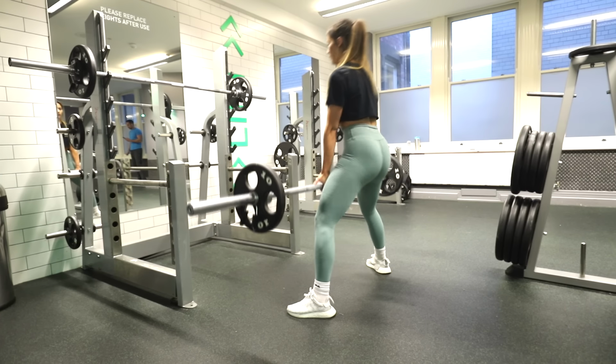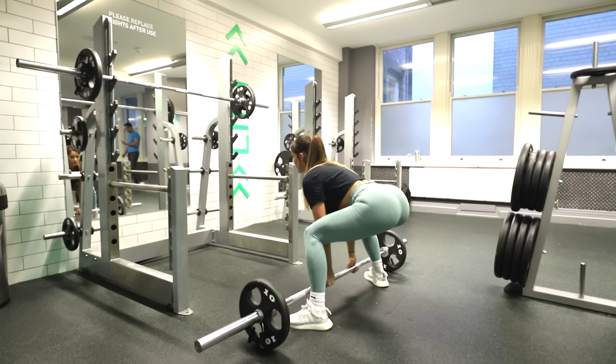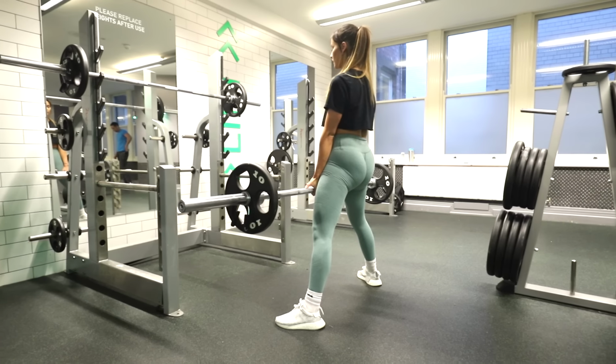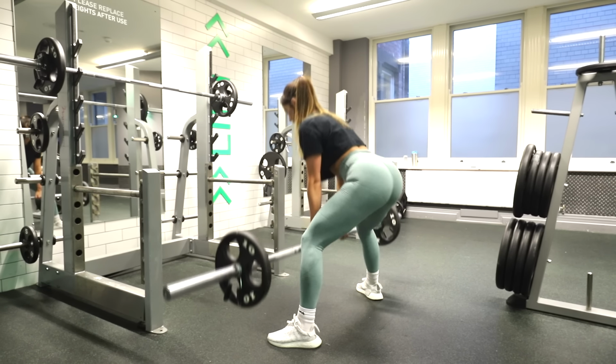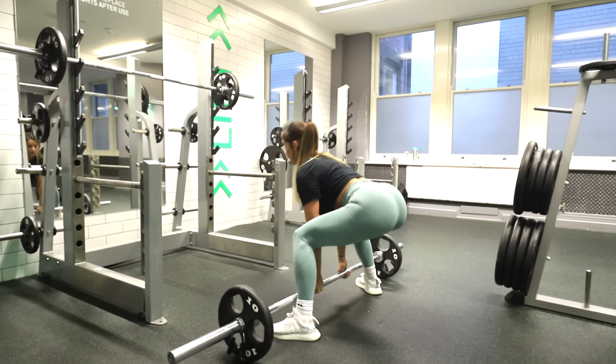But yes, I love this exercise for glutes. This is probably my favorite glute exercise. Sumo deadlifts are the best thing in the world. I love them, I can't get enough of them, I do them way too much.